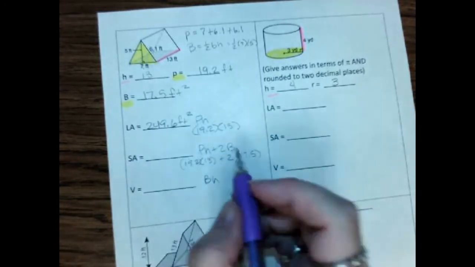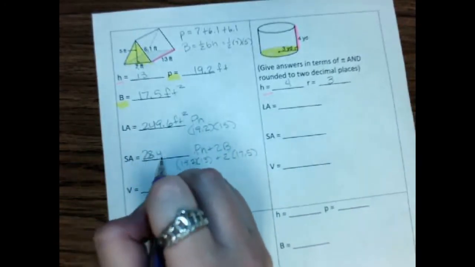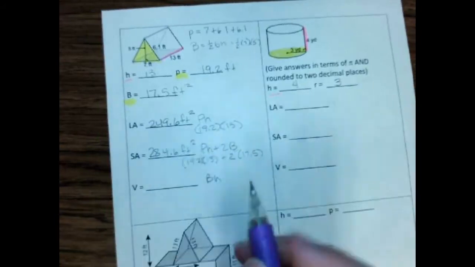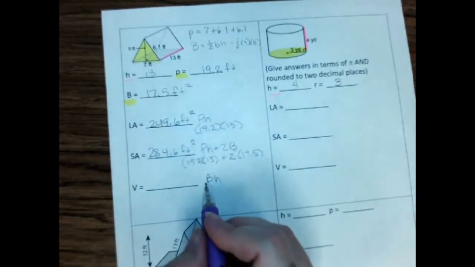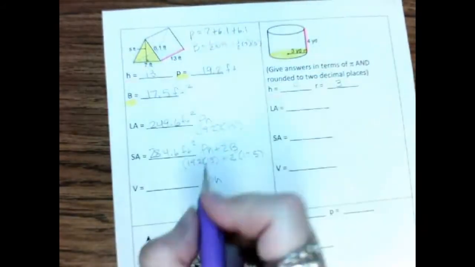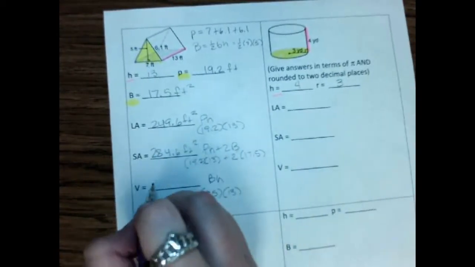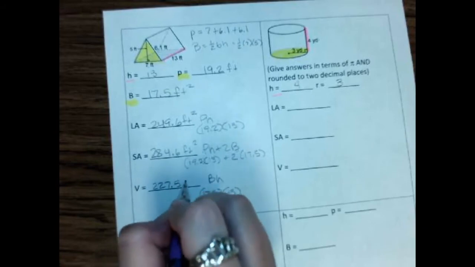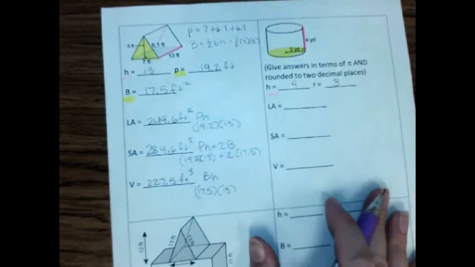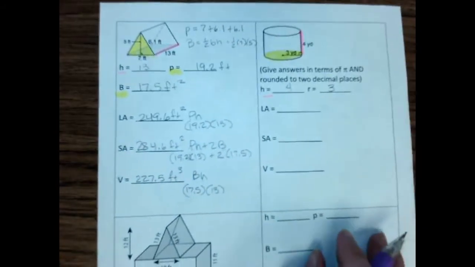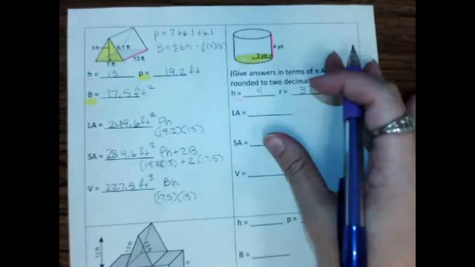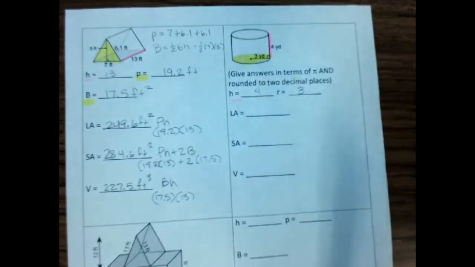Plug that in your calculator, 284.6 feet squared. And finally, the volume is big B times H. Big B times H is 17.5 times 13, which is 227.5 feet cubed.